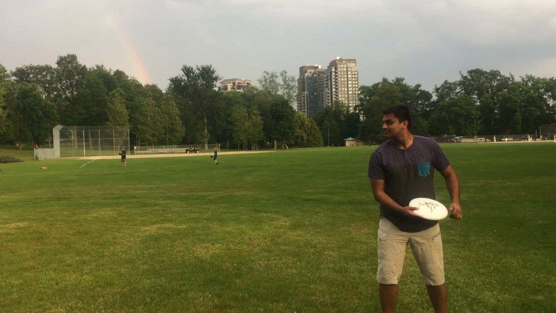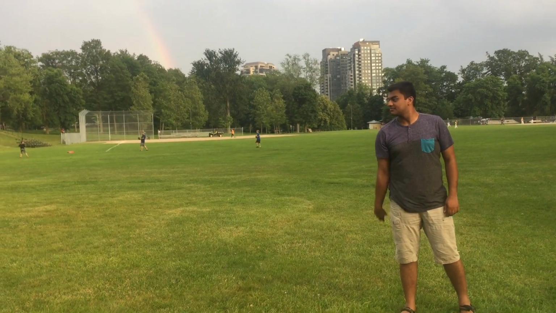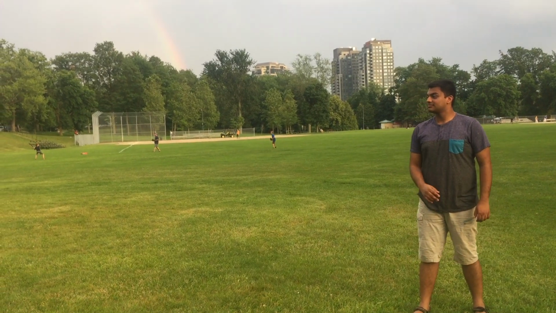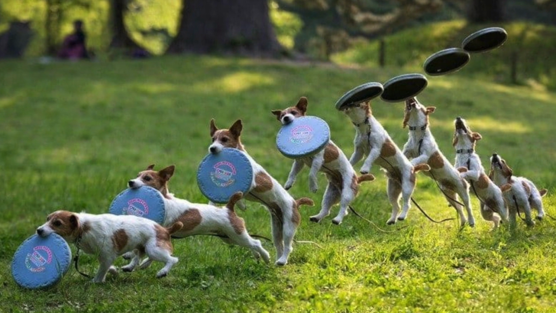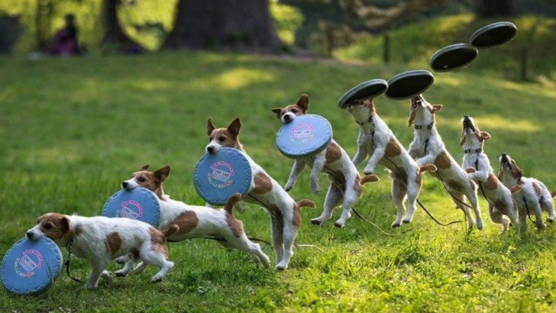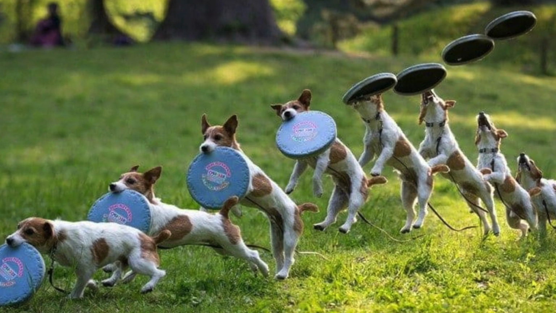A frisbee is a concave plastic disc designed for skimming through the air, and for decades, frisbees have been a source of entertainment for people of all ages. Frisbees can travel for large distances and seem to be able to defy gravity, but they can be explained by two physical concepts: aerodynamic lift and gyroscopic stability.